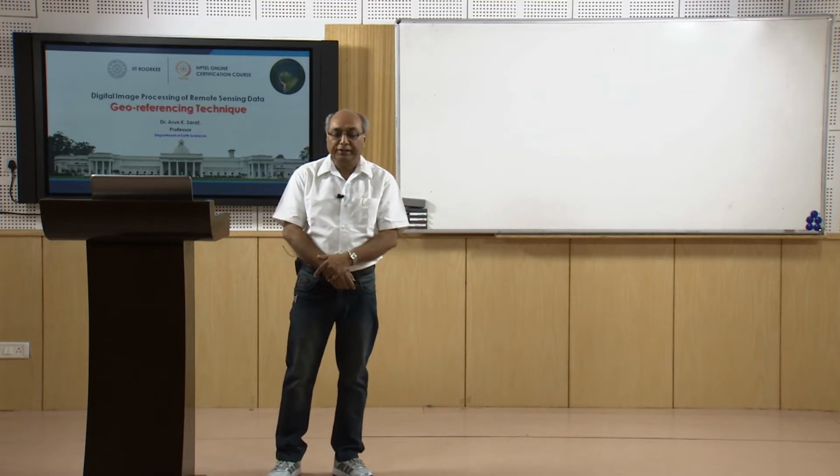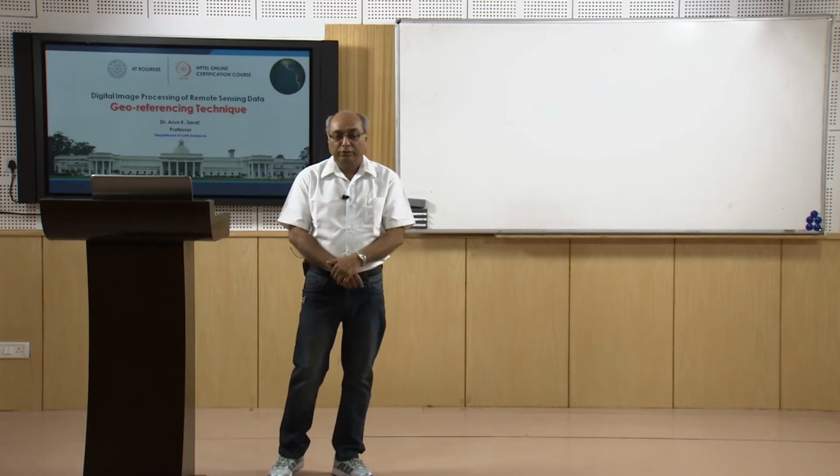One other important thing which we'll be discussing in detail is the origin of an image. The origin of an image, that is the first pixel, is defined at the top left corner. So the first pixel has the first row and first column, and we start counting from the top left corner.